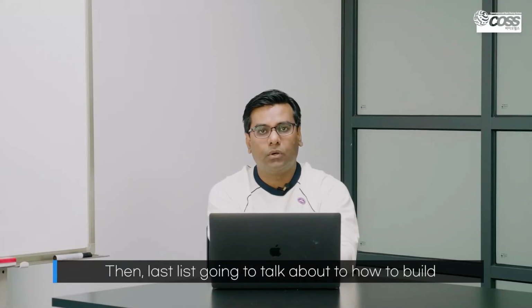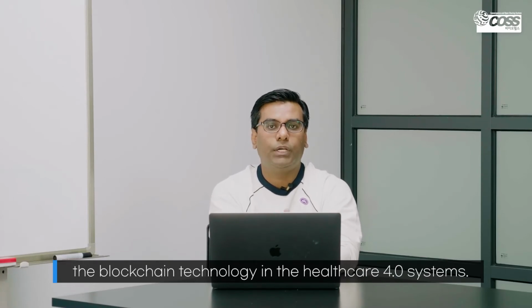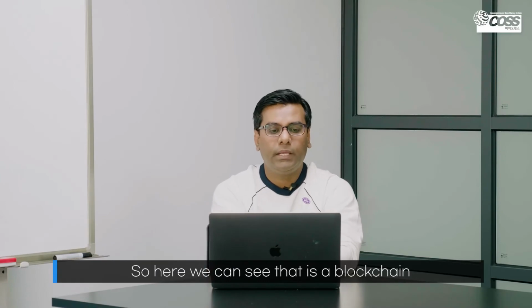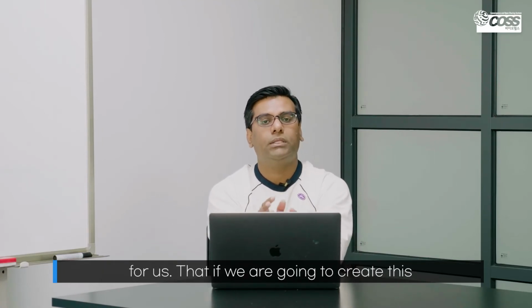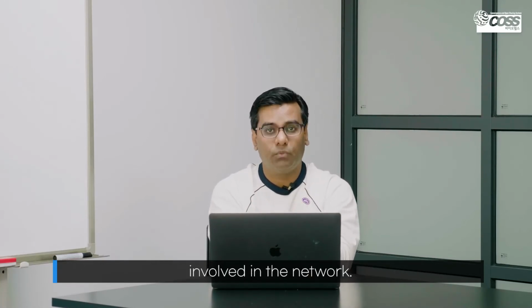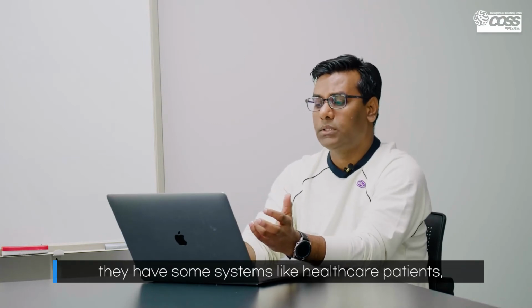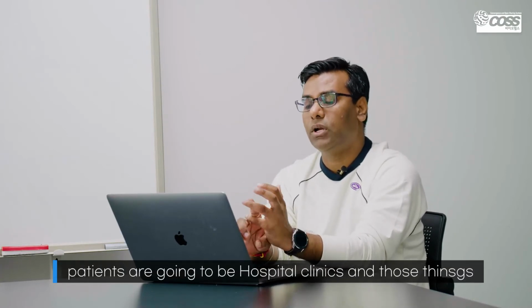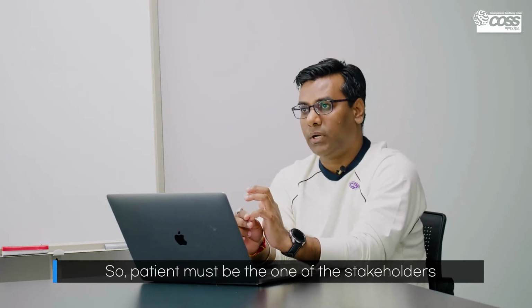And then last, let's talk about how to build the blockchain technology into the full Healthcare 4.0 systems. So here, as we can see, this is the blockchain-enabled Healthcare 4.0 management stakeholders. First, if we are going to create this blockchain base, we need to decide who the stakeholders are who are going to be involved in the network. The first one is, of course, the patient and doctors. Healthcare centers have systems like hospitals and clinics where all patient information is going to be stored. So the patient must be one of the stakeholders.